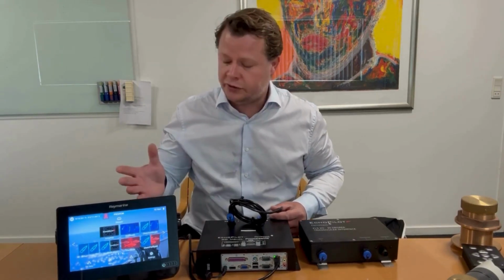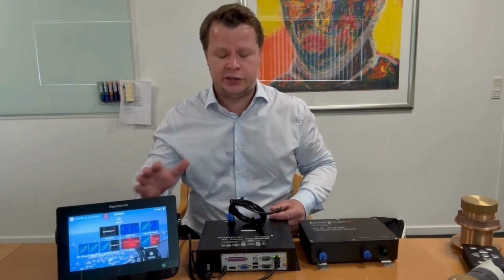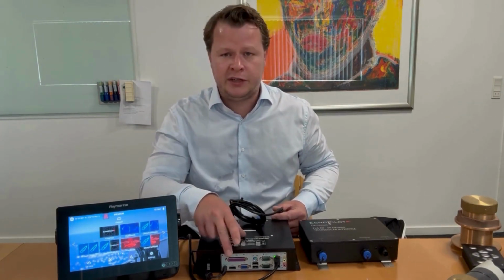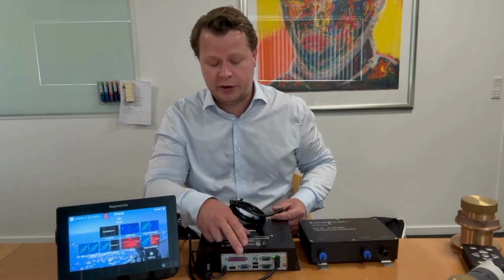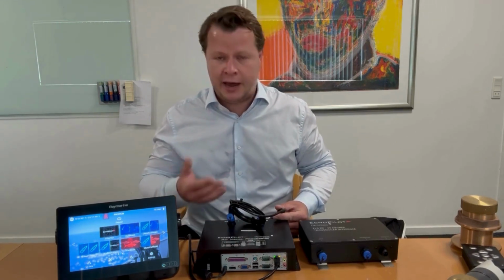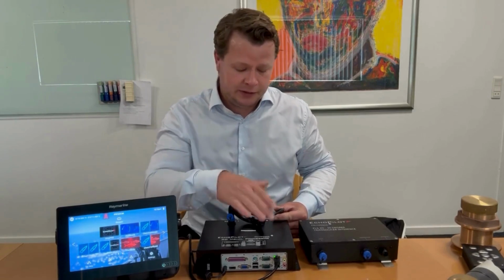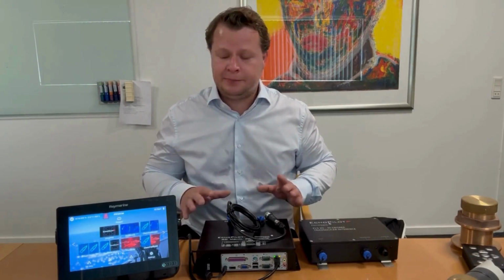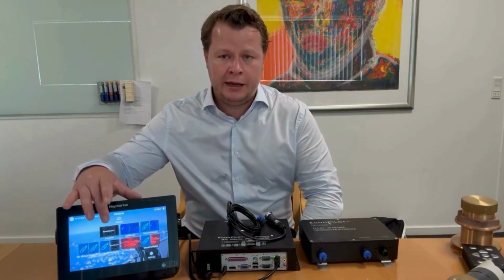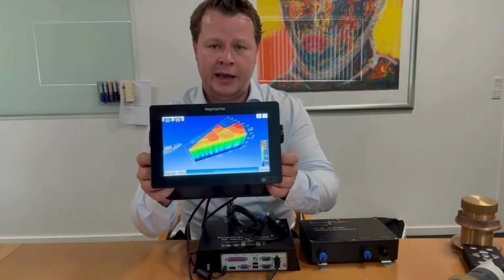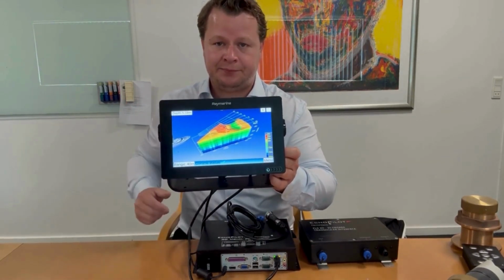But if a user does not have an MFD or wish to connect it to a display or something like that, we do also offer VGA and HDMI video output. So in that way, we're able to connect to any display that has a video input, but also on the MFDs via the Ethernet. Now, once you have everything connected, then you have our EchoPilot app that comes up on the MFD. Activate that, and then we get our visualization of the seabed.